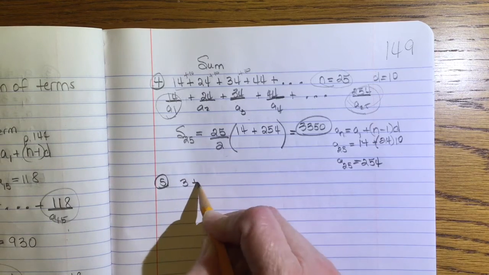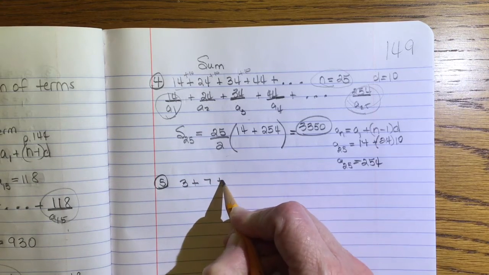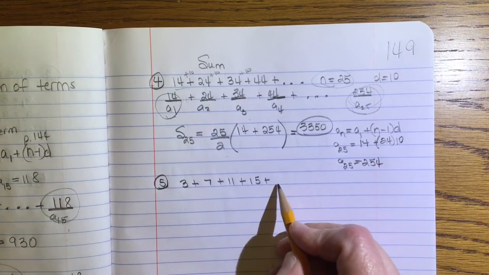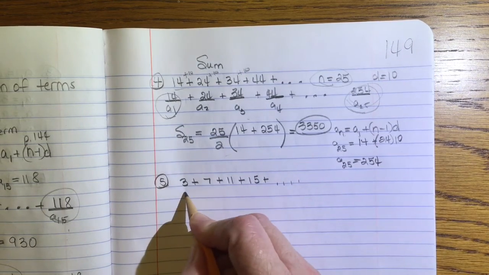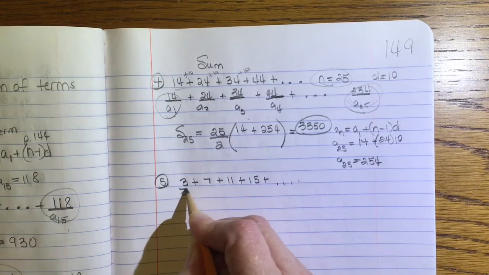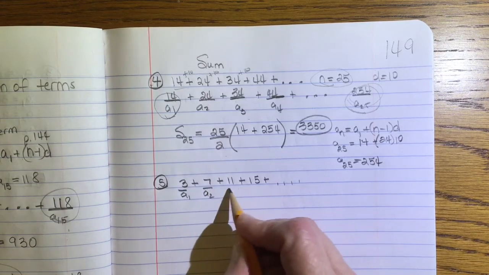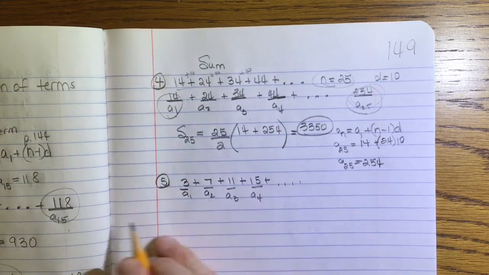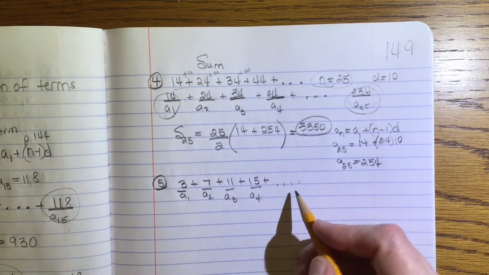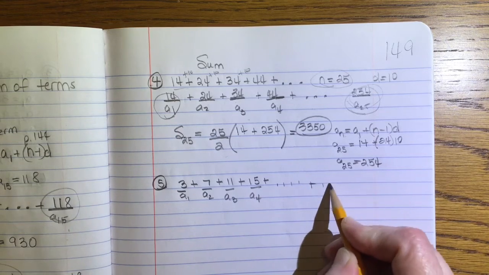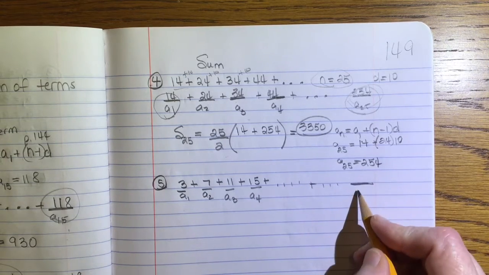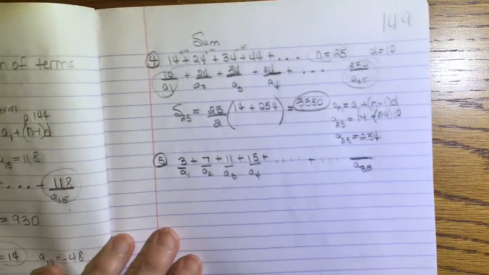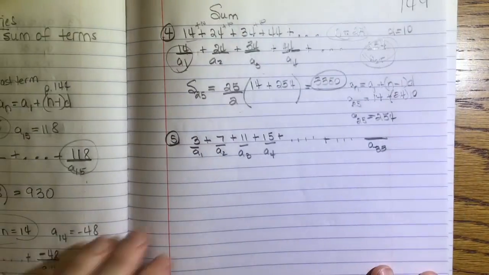Let's do 3 plus 7 plus 11 plus 15 plus dot, dot, dot. I'm going to put a sub 1, a sub 2, a sub 3, a sub 4, plus dot, dot, dot, and let's go out here and do a sub 33. So let's find the sum of the first 33 terms.